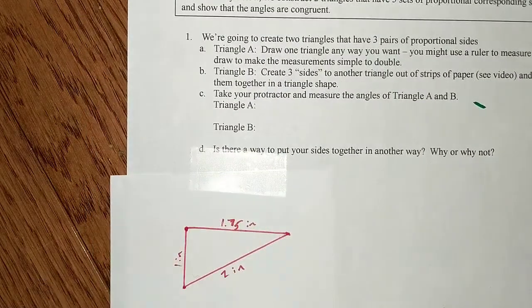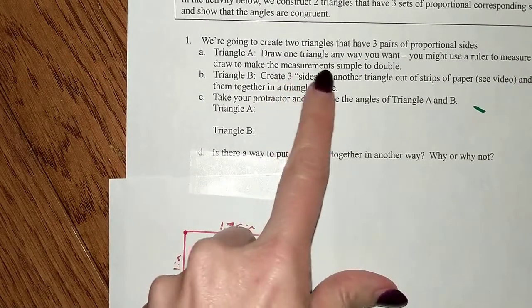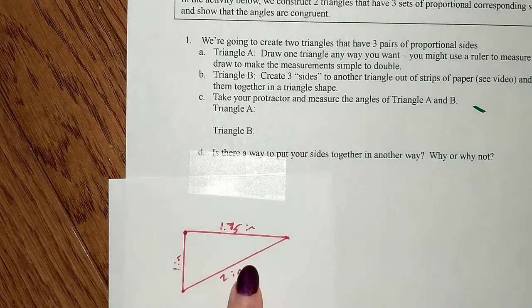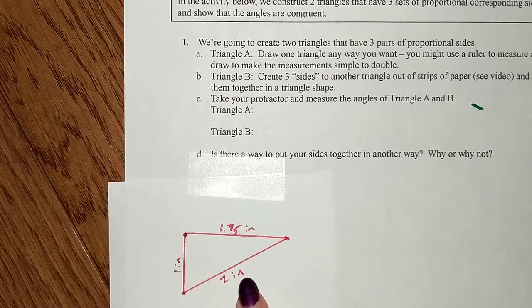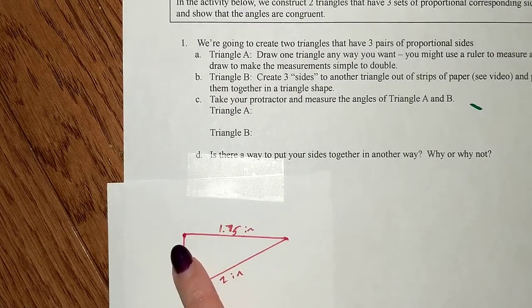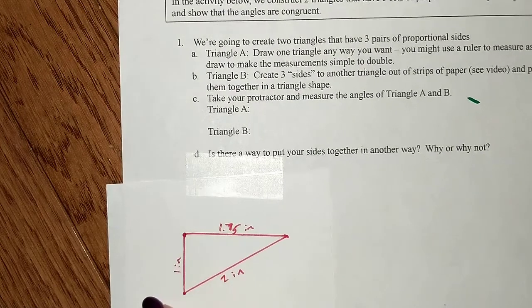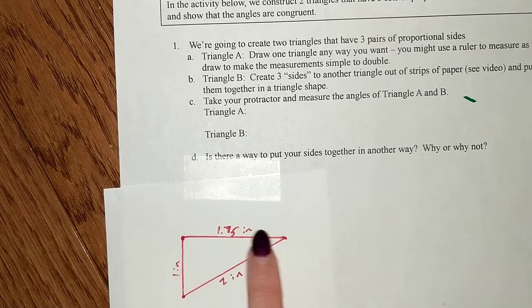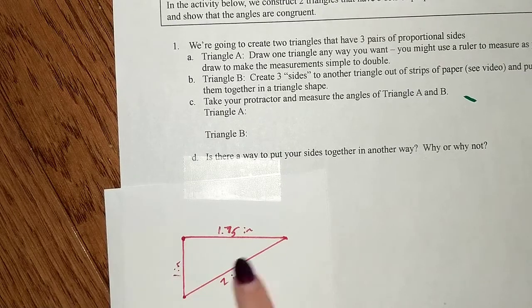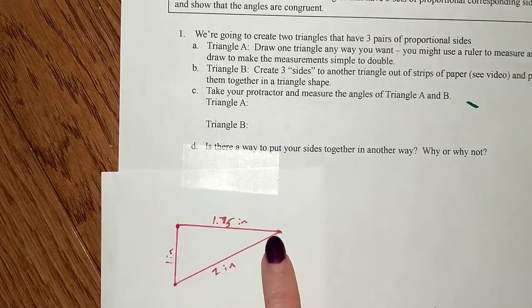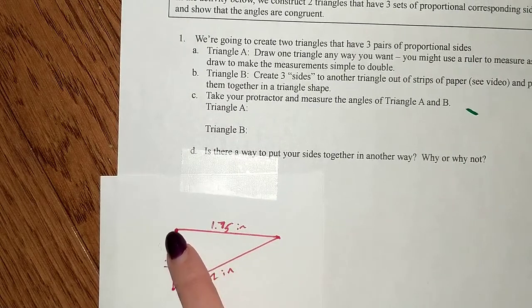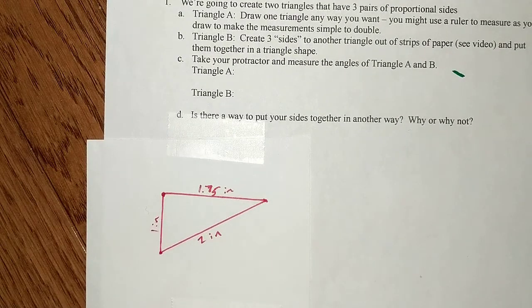So I drew a triangle, and part A says draw one triangle any way you want. I did use a ruler. Do you see how this is 1 inch and 2 inches? So it's easy to double, and then I just measured what this was. But I didn't measure the angle. It just came out random. I was actually trying to make it kind of weird, and it came out to be almost a right triangle. So I don't know what was happening.